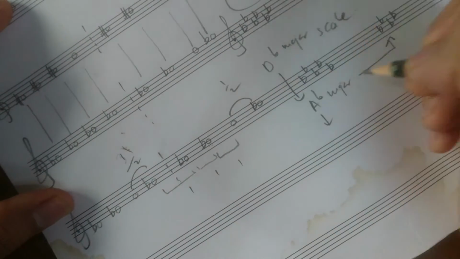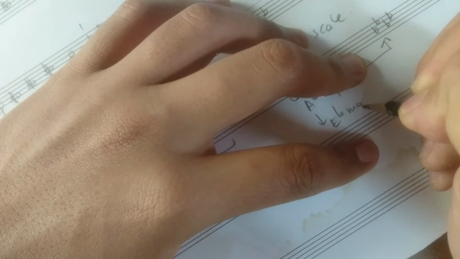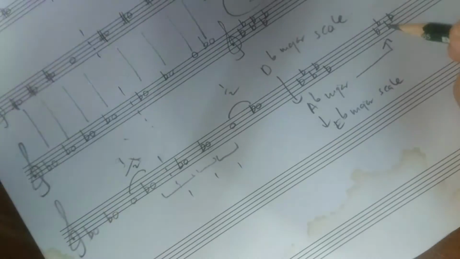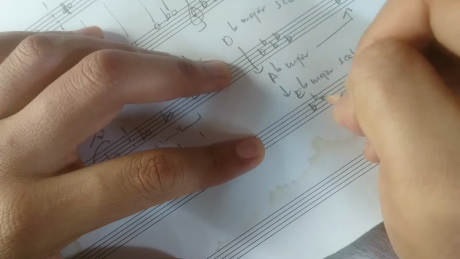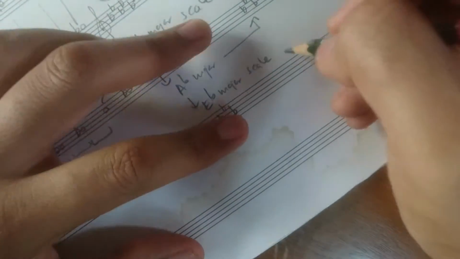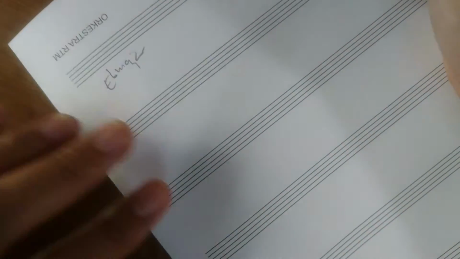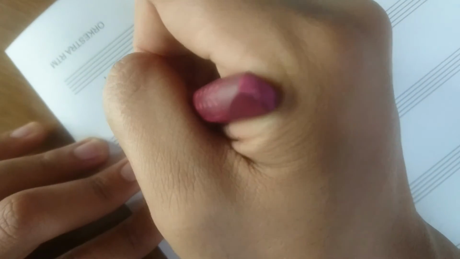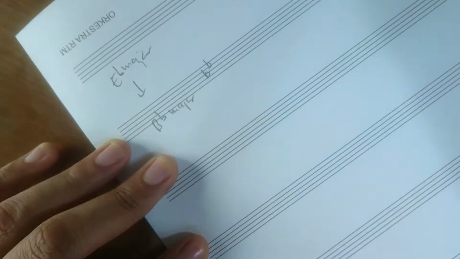And then from the A flat major scale, you go a fifth from there: A, B, C, D, E flat. E flat major scale, using the same formula, the same ideas. So you have B flat, E flat, A flat, and then from the E flat major scale, moving down a fifth, I'll turn to the new page. So from E flat major, a fifth of that would be B flat. E flat to B flat major. So B flat major is B flat and E flat.